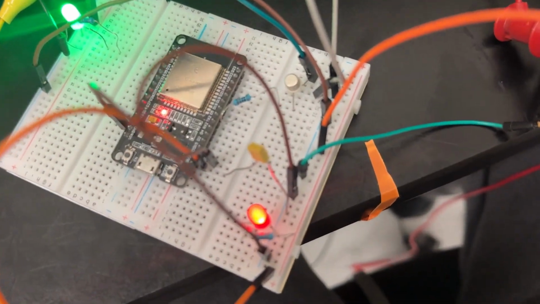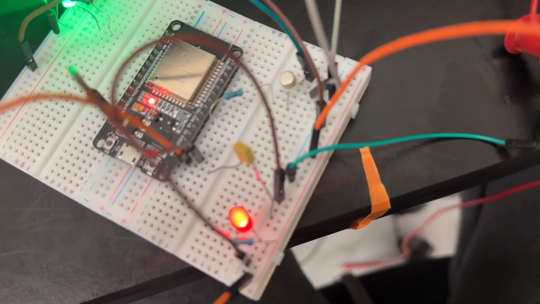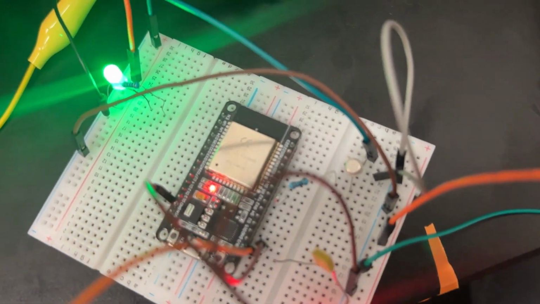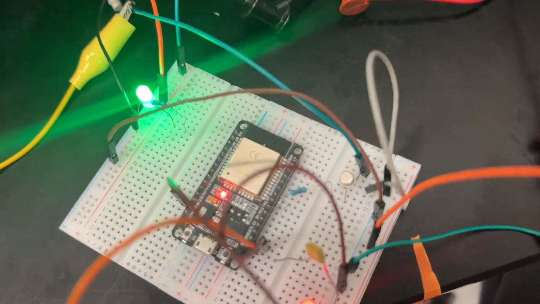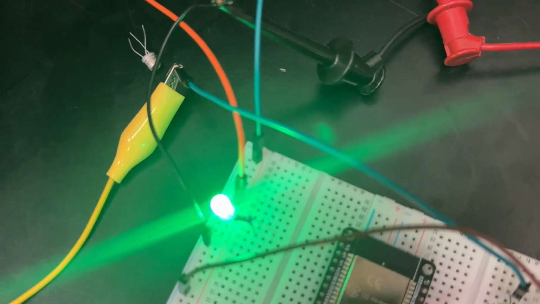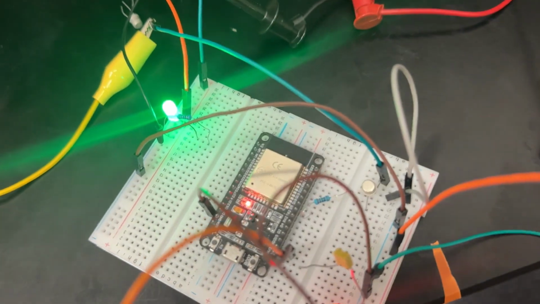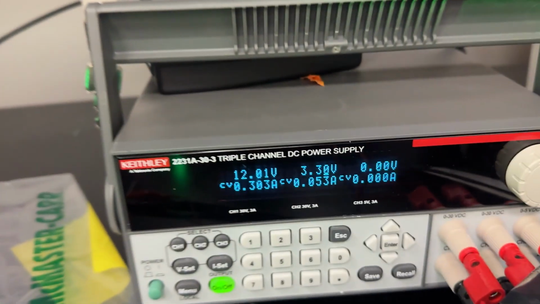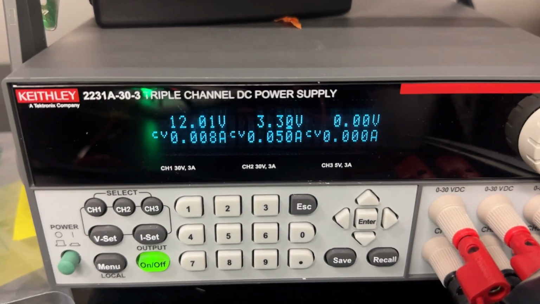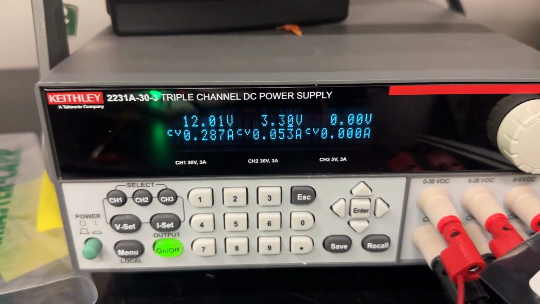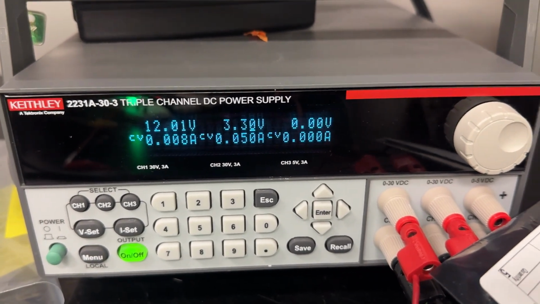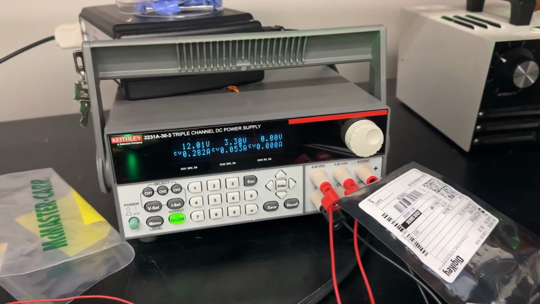And then we have the red LED indicating that the ESP32 is receiving the proper voltage, as well as the green LED indicating that the laser is receiving the proper voltage. Here we have a 12-volt DC input for the laser, as well as a 3.3-volt DC input for the ESP32.